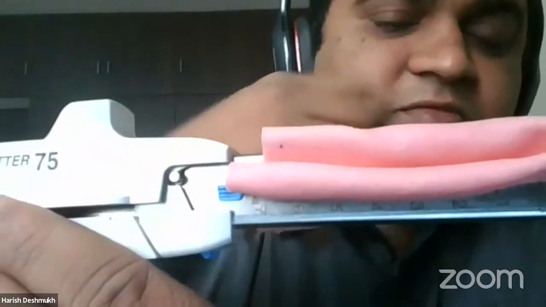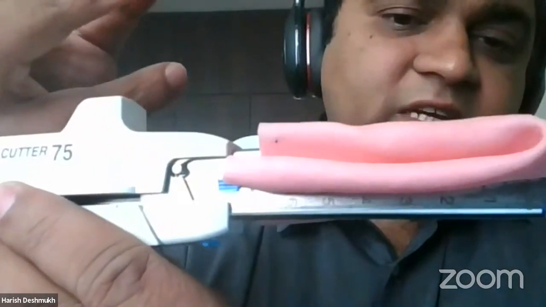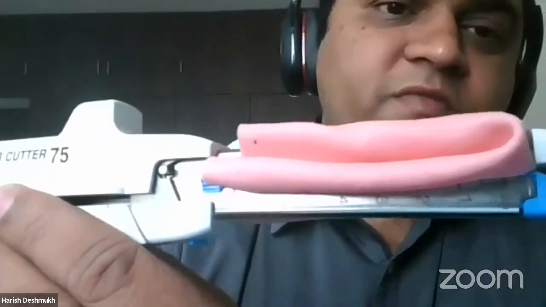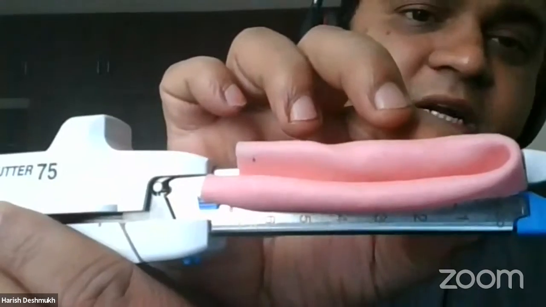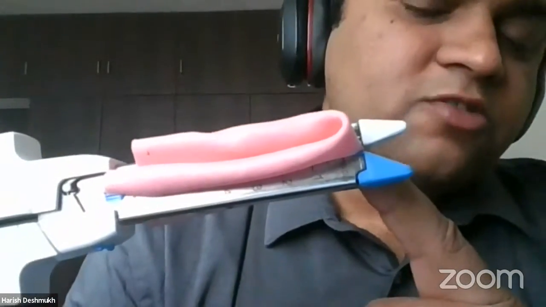Because of its viscoelastic nature, even after waiting for 15 seconds with pre-compression and other things, when you fire it, it will creep out a bit. Because of that creeping out, you will have a little bit of space even after the firing, close to 1 mm or 2 mm max. That tissue creep is there with the open staplers as well.